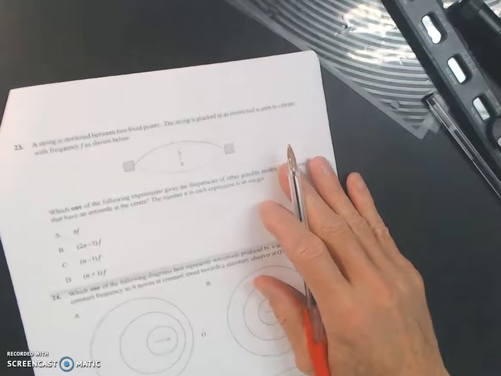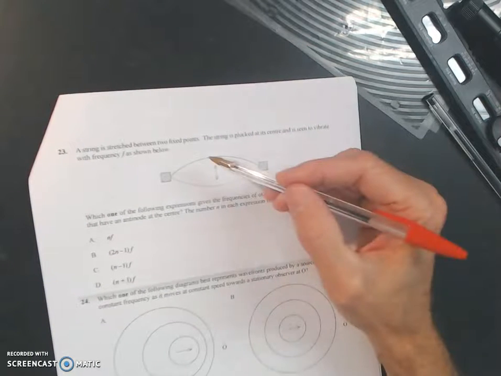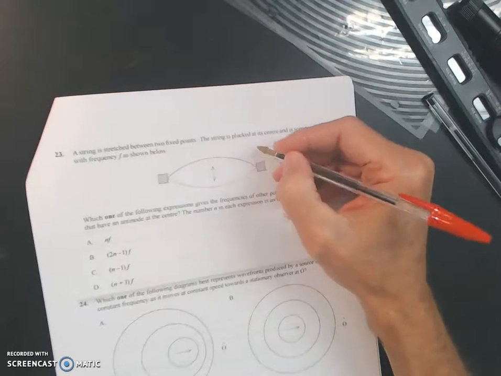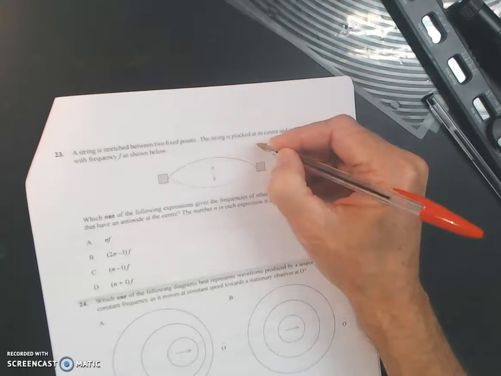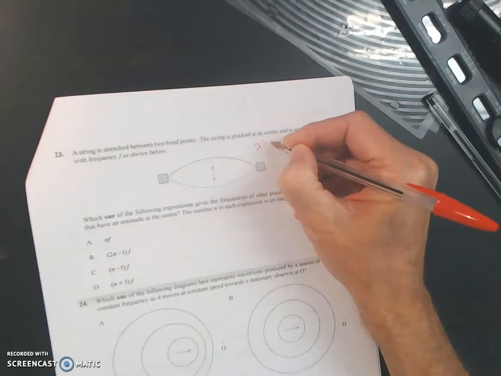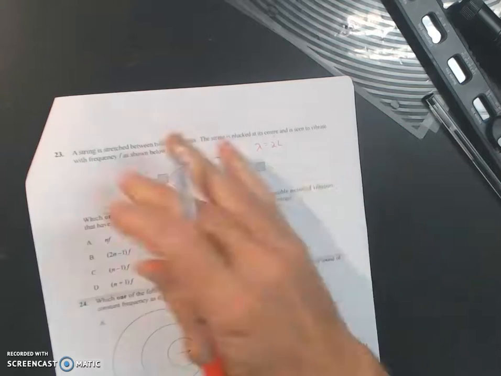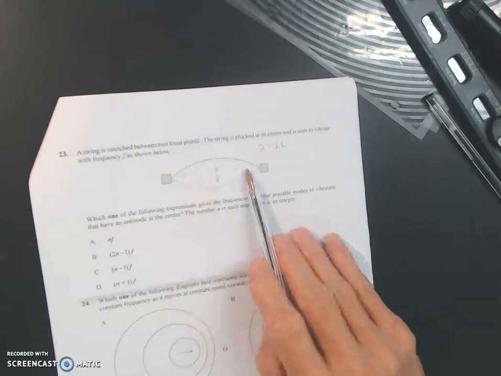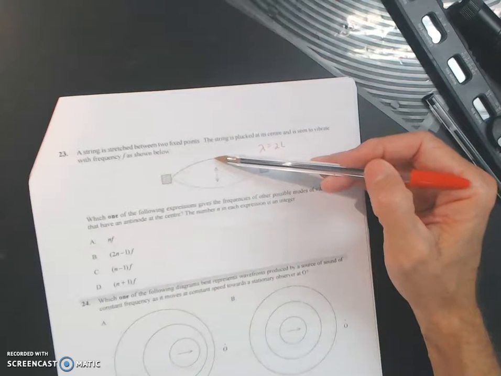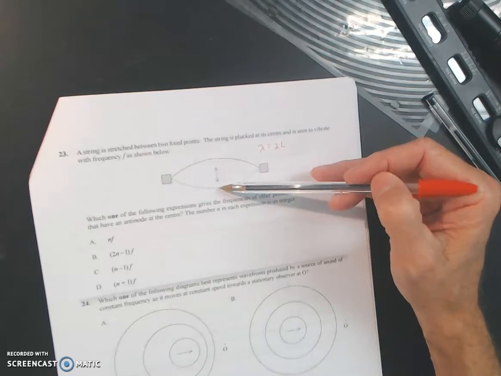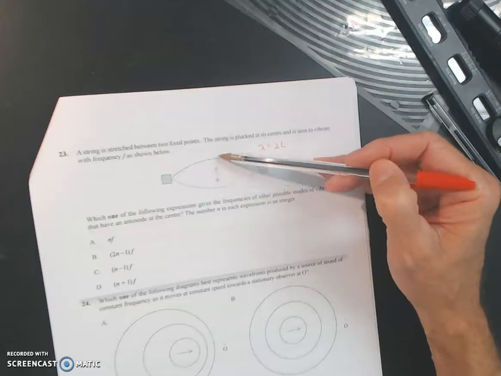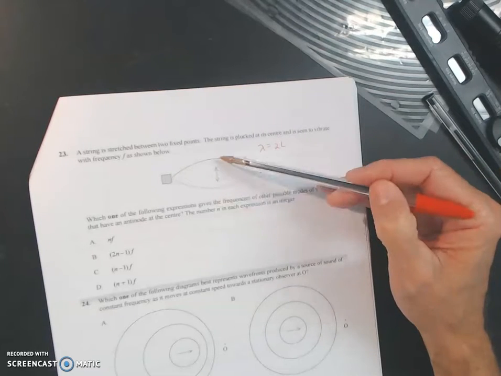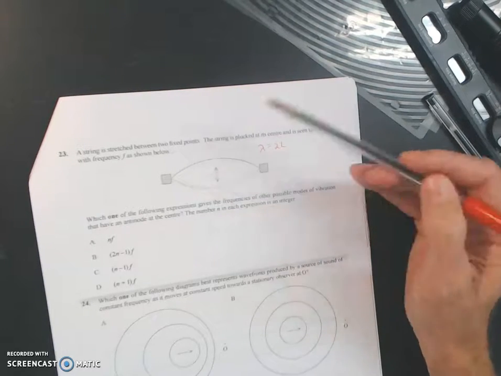All right, let's see what we get with 23. It looks like we have the first harmonic of a closed string. So we know that the wavelength here is 2 times the length. This is half of a wavelength that they've shown here, which is nice. This is a standing wave, and this is showing one point in time, and then this is showing half of a period later, and it's moving back and forth between these points, and we'll go through the straight line in the middle.